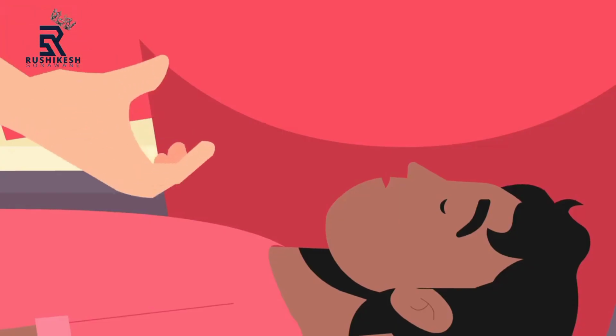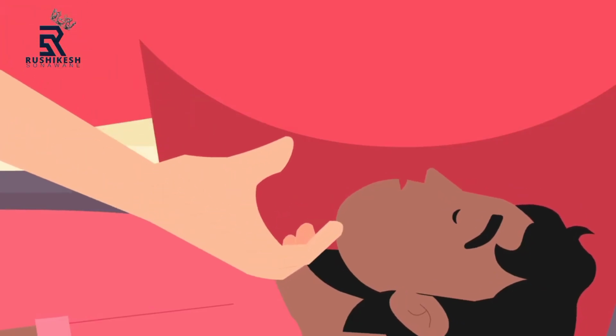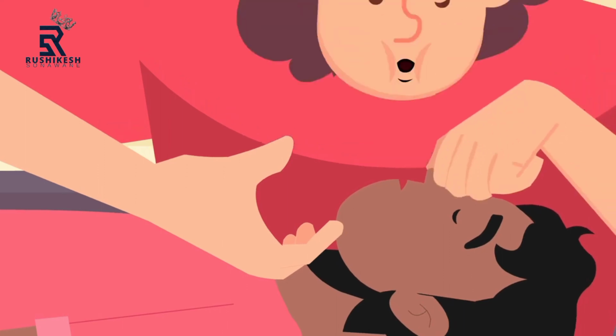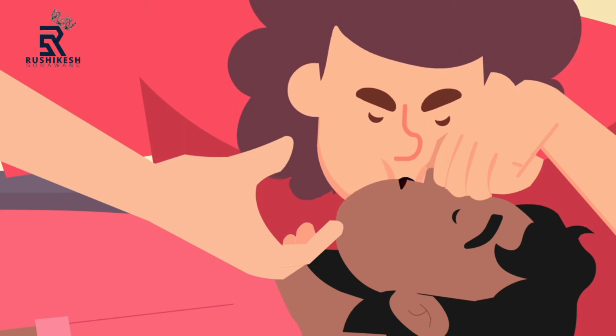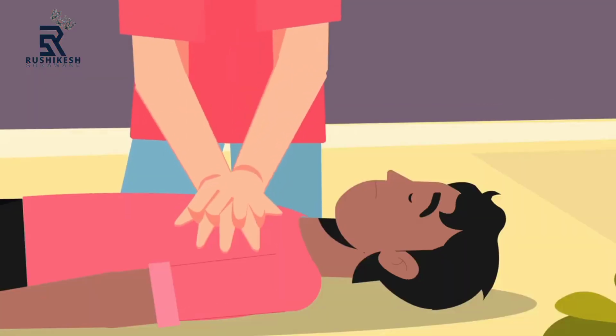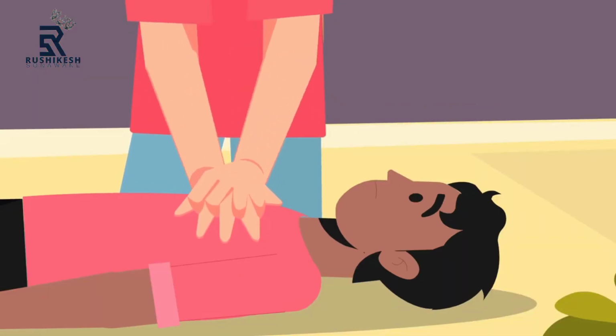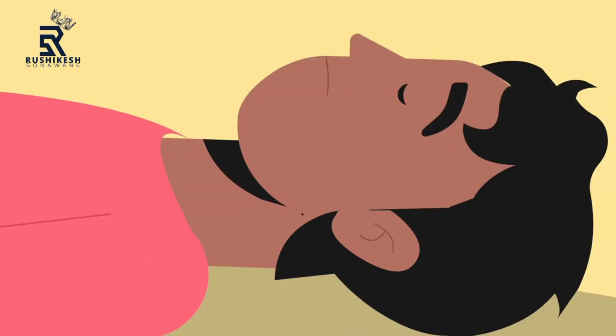Tilt their head back gently by lifting their chin. Pinch their nostrils closed. Place your open mouth firmly over their open mouth and blow firmly into their mouth. Continue this sequence until the person responds or the paramedics arrive to take over. If the person is still unconscious and not breathing, the defibrillator should be applied as soon as it arrives.